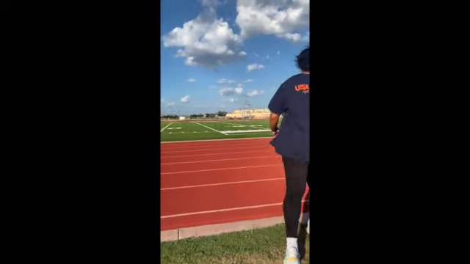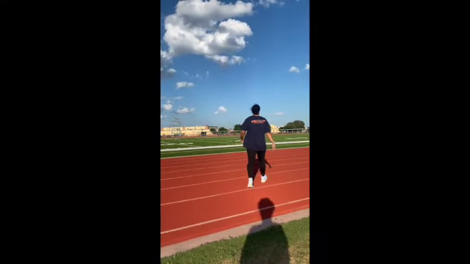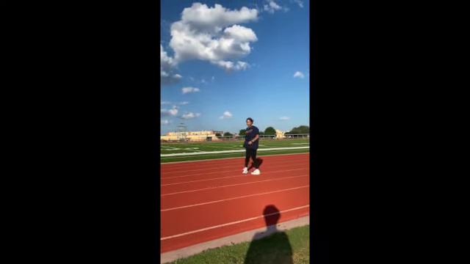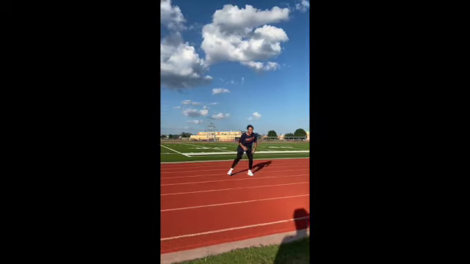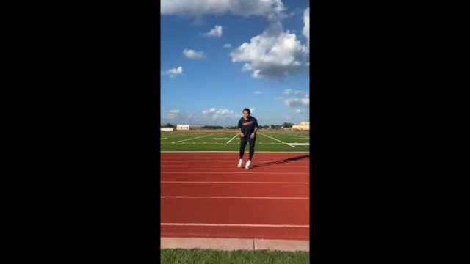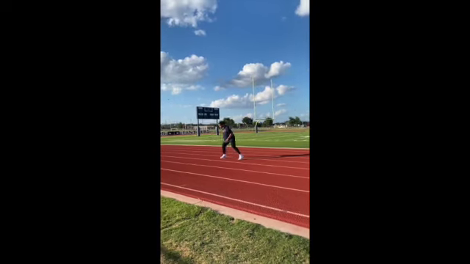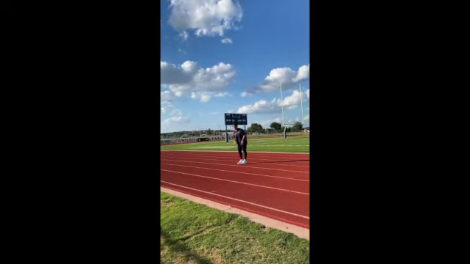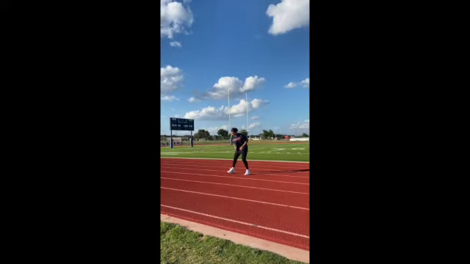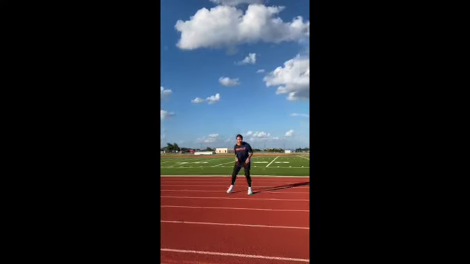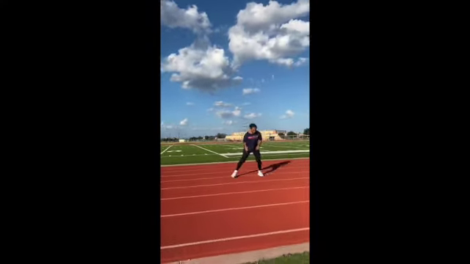So, next after this, I'm going to do a side shuffle. I went for about 20 shuffles on each leg. And for the side shuffle, you want to try to stay low to the ground and have pretty big side steps.